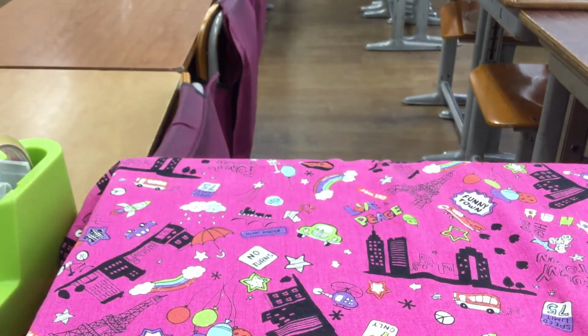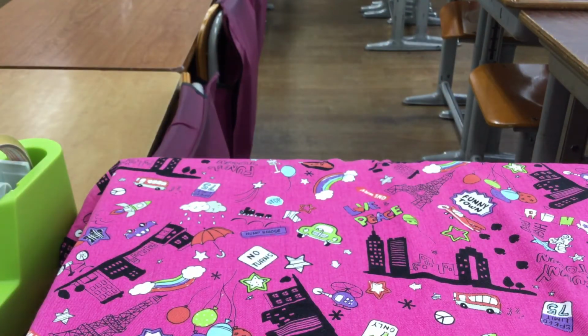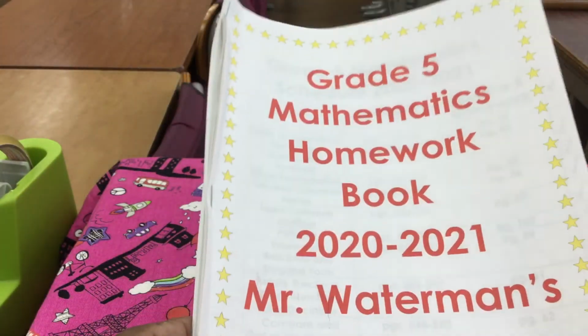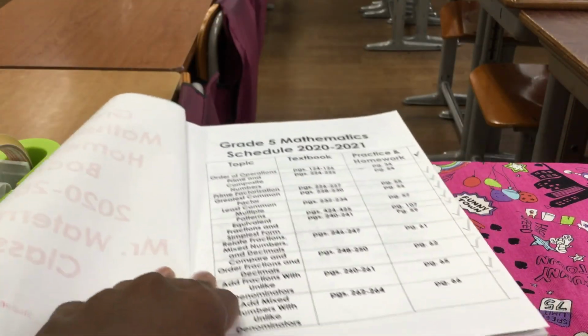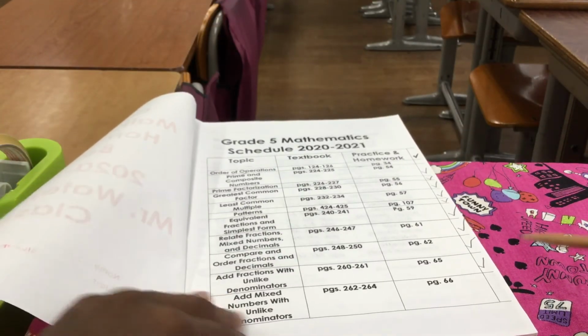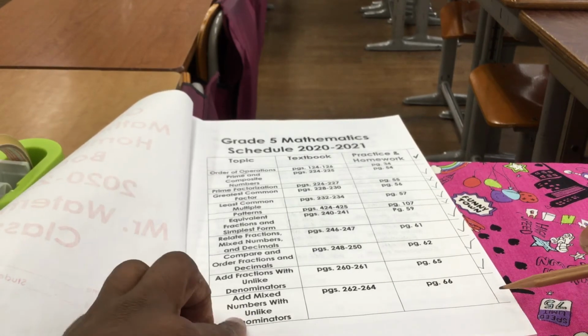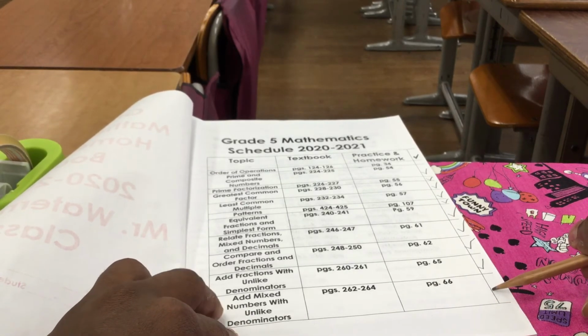Okay? Now, after that, you're going to take out your homework book, okay? You're going to go to the table of contents. You're going to check add mixed numbers with unlike denominators.